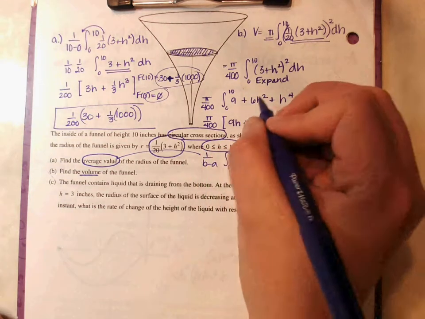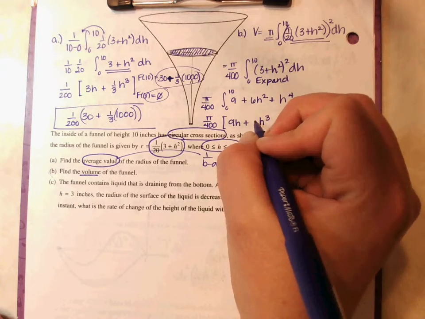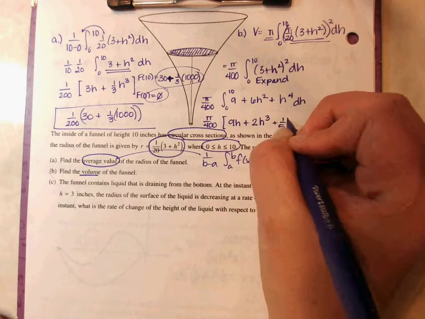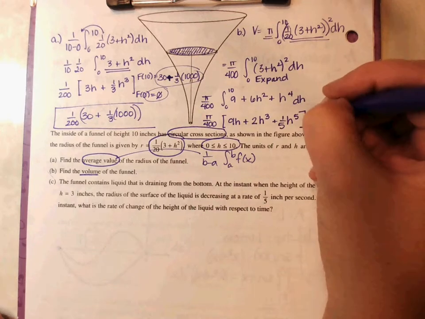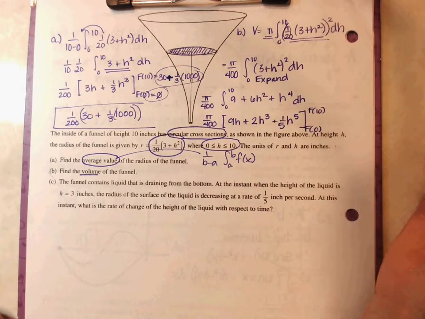Antiderivative of h squared would be h cubed. Divide by 3 on the h, that's going to give us a 2 in the front. And then the antiderivative there would have been 1/5 h to the 5th. Then from there, we're going to plug in 10 and 0.